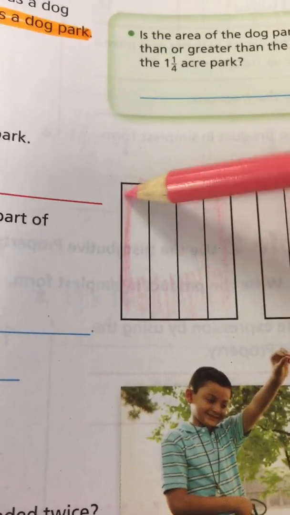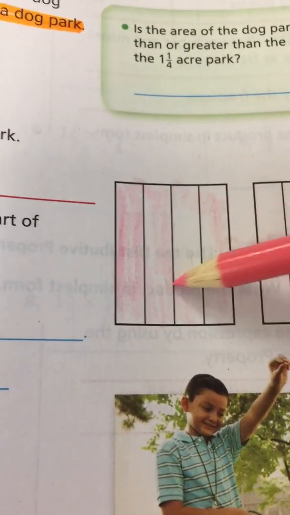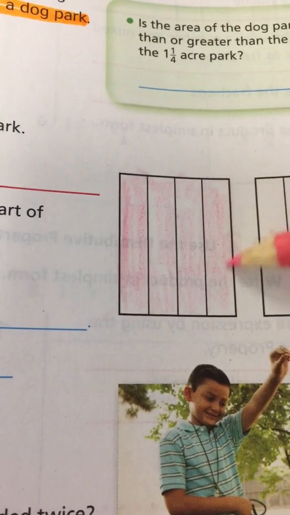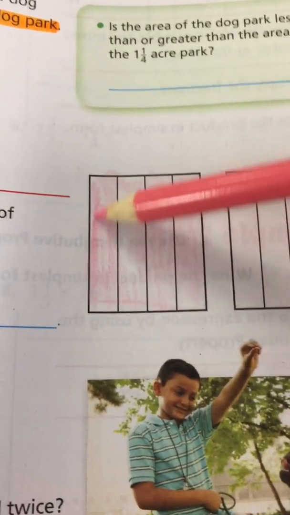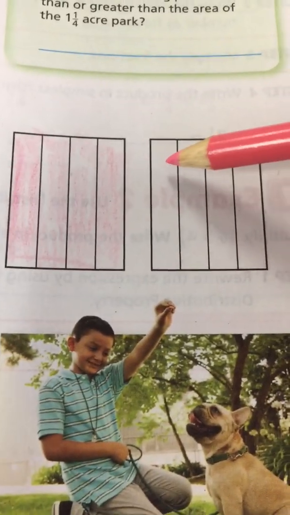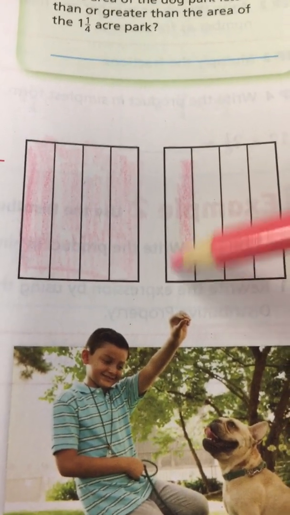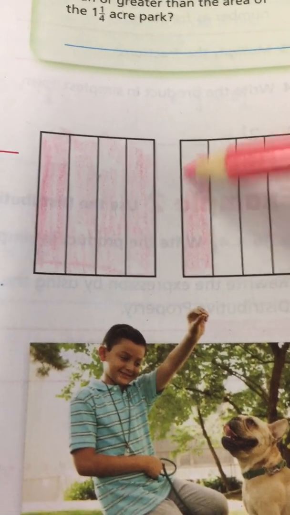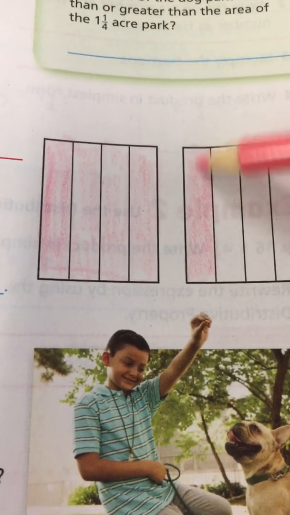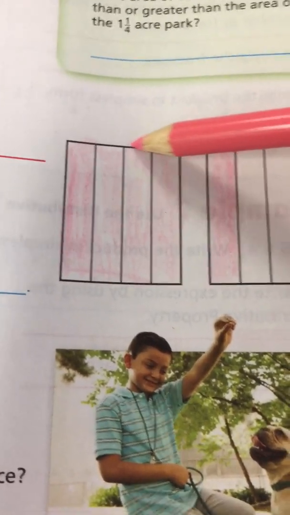So the second part is not a full whole, but it's 1/4 of an acre. So this is 1 full acre, and the second acre is 1/4. So you're going to shade in only one, because 1/4 of the acre, that's how big it is. Don't shade in all 4. So here, the pink represents 1 1/4.